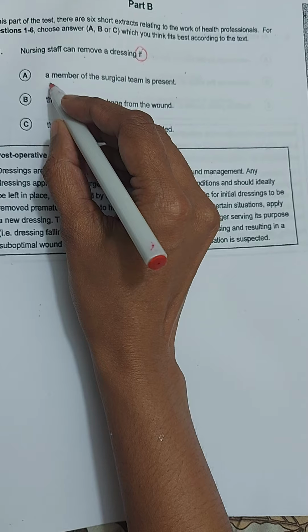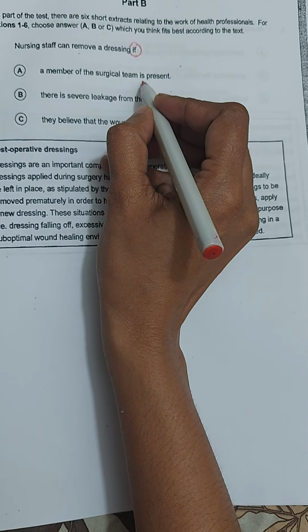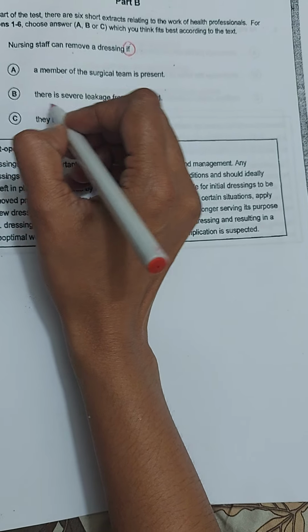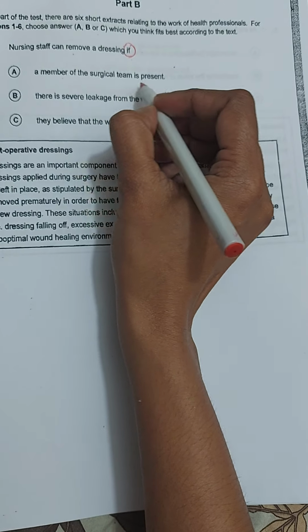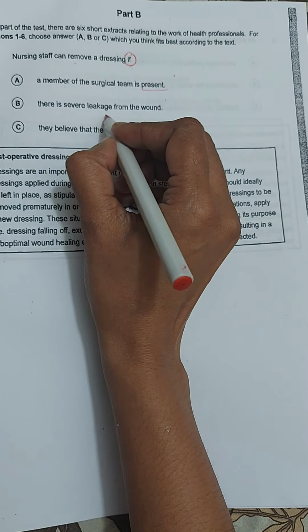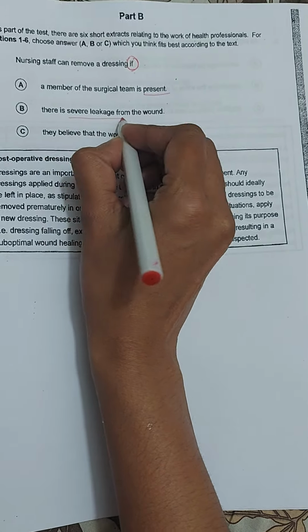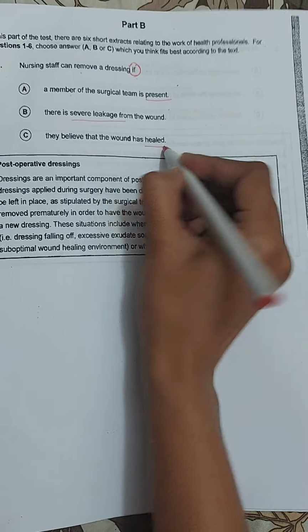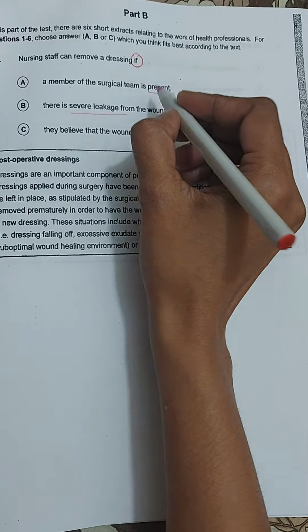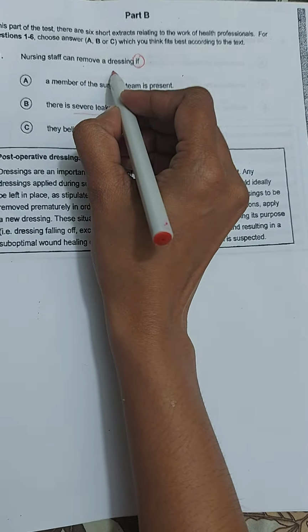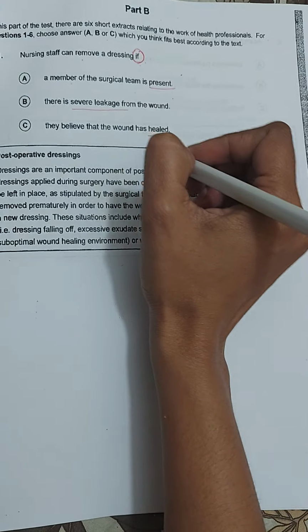Next, the options: a member of the surgical team is present. Usually there will be options starting with verbs, but here it is not, so I'm just going to check what my options are. A member of the surgical team is present, so it's about the presence. There is severe leakage from the wound, so it's about severe leakage. They believe that the wound has healed, so it's already healed. So I have presence of a member, or severe leakage, or healed. She can remove the dressing only if. That is what I am checking here.